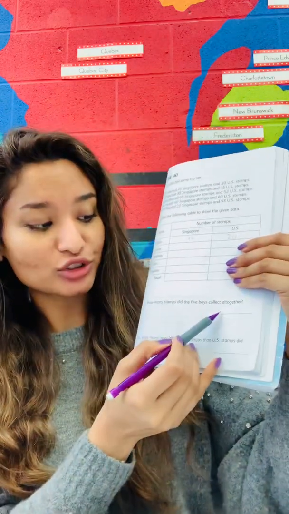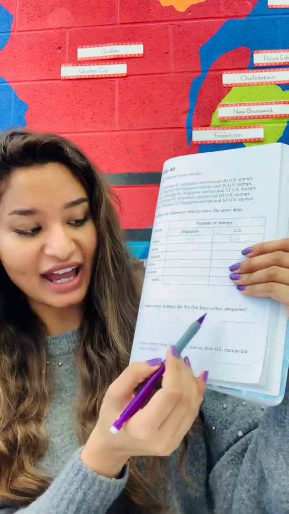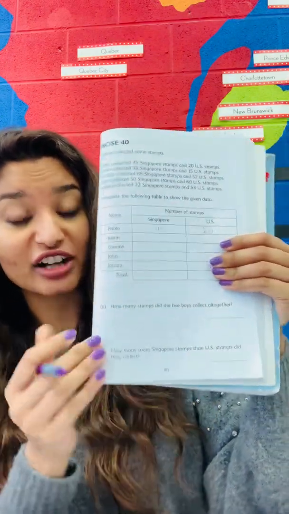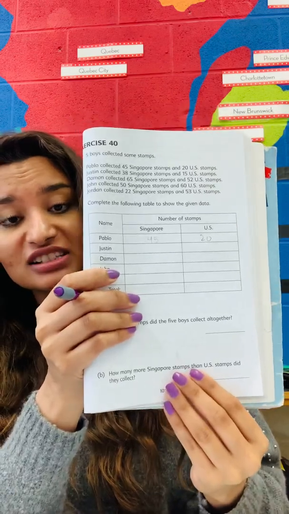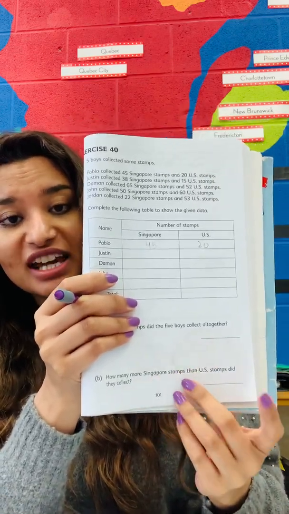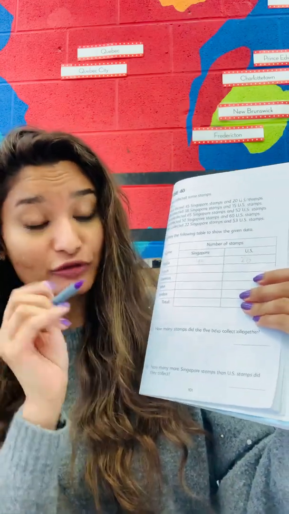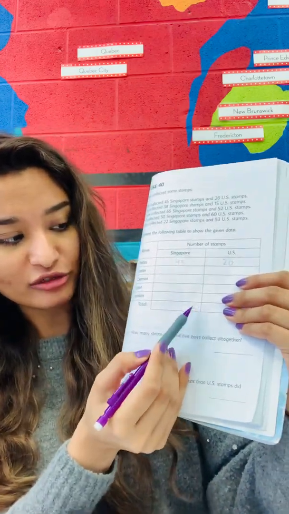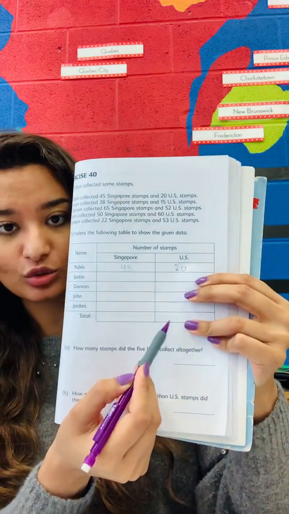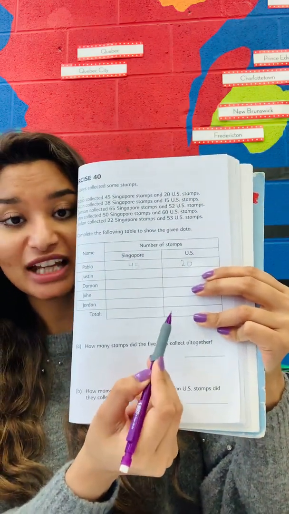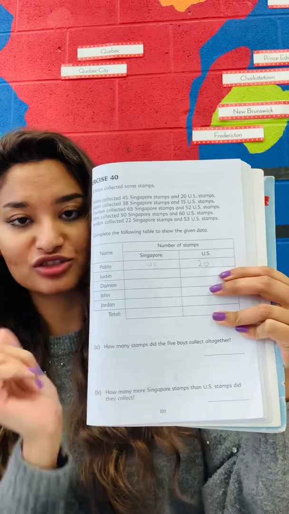So for question A, we added. For question B, they're asking us to find the difference between Singapore stamps and US stamps. Does that make sense? And you will get that information for both of these questions right in these 2 columns. So in this row, the total row, that will give you information about these 2 questions.